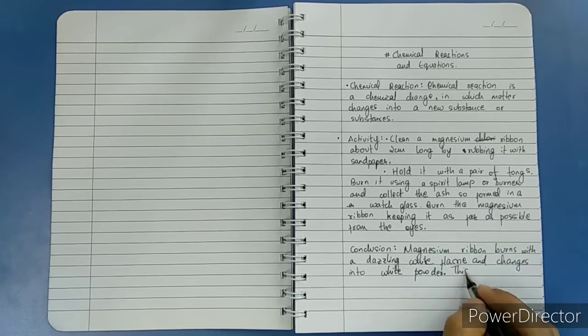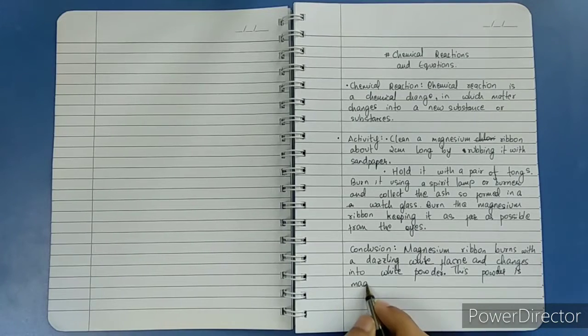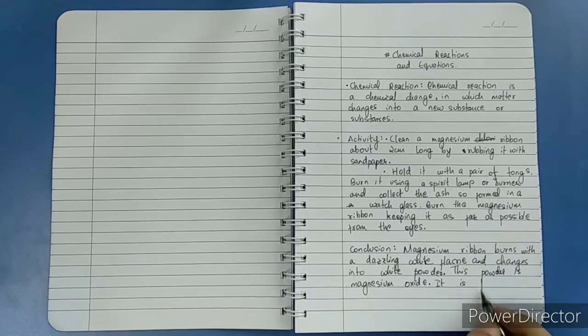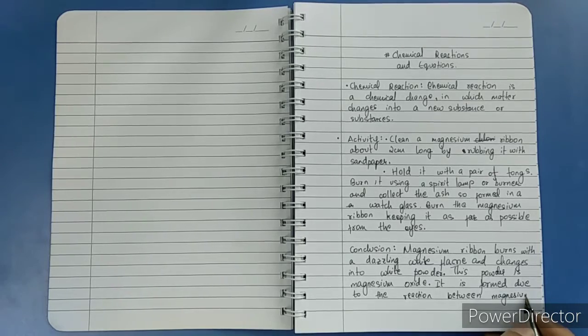And this powder is magnesium oxide. It is formed due to the reaction between magnesium and oxygen present in air.